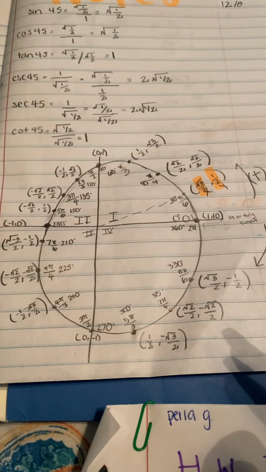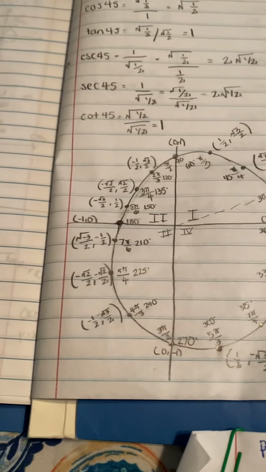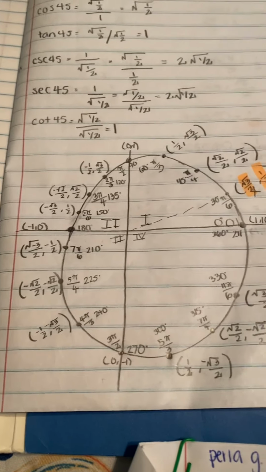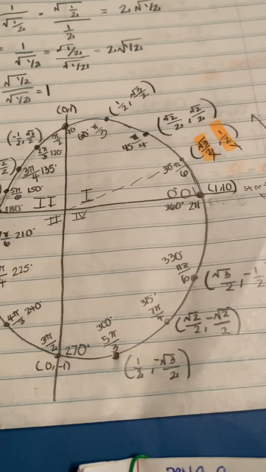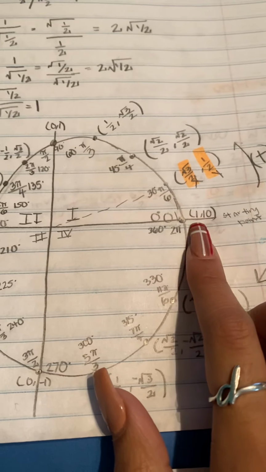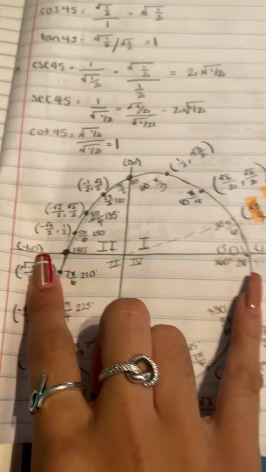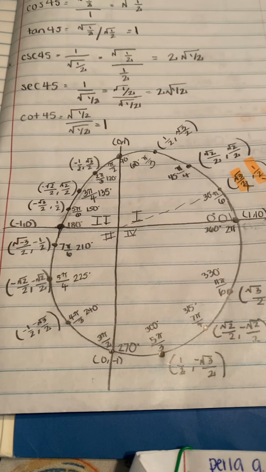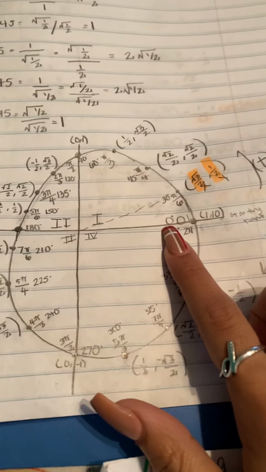So for what answer will you get 0? The ones that have 0, right? So which ones have 0? 0 degrees. And which other one has 0? 180. Because it's the degree of 0.